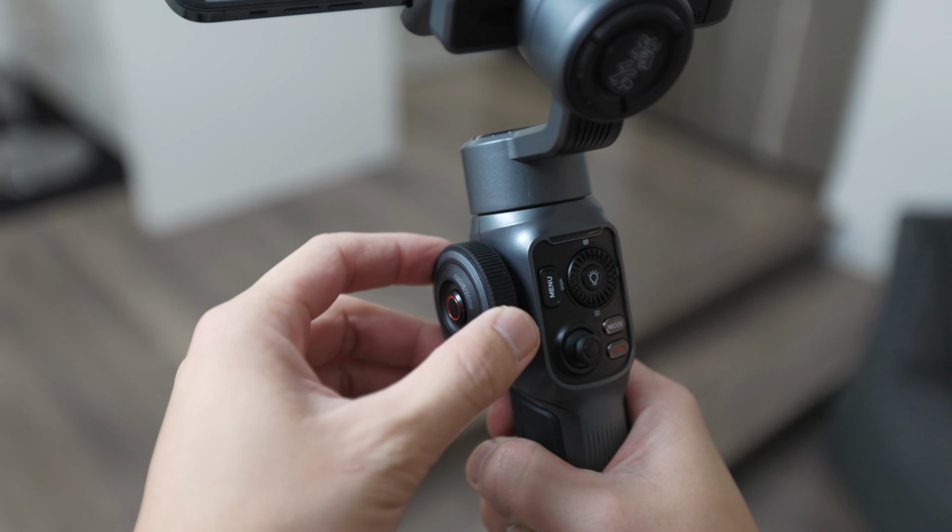So today we're going to be covering the equipment that you need, the different camera settings that you can use, and the different camera movements that you can do. So let's get right into it.